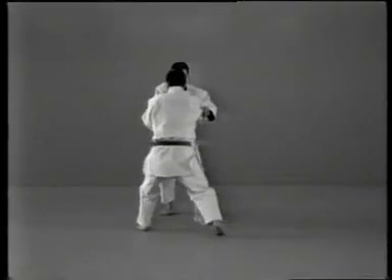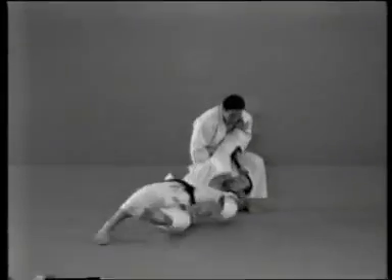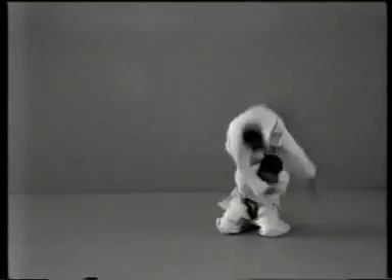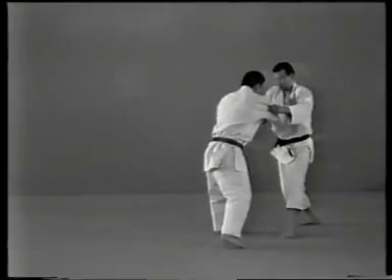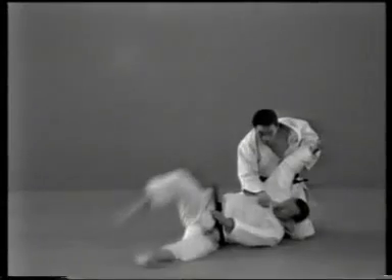In seoi nage, you throw your opponent by lifting him over, but in seoi otoshi, you throw him by pulling him down over you. Seoi otoshi on both knees. Whether it's seoi nage or seoi otoshi is decided by whether your opponent was lifted or pulled over.